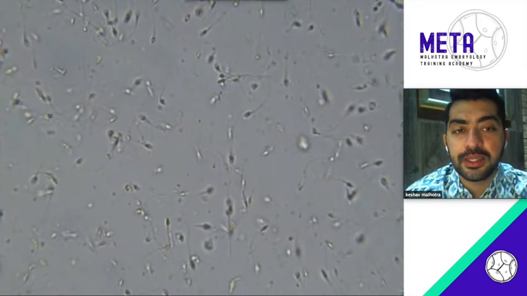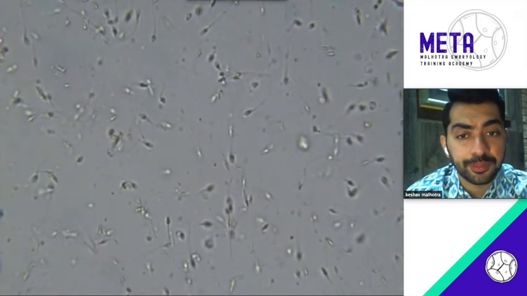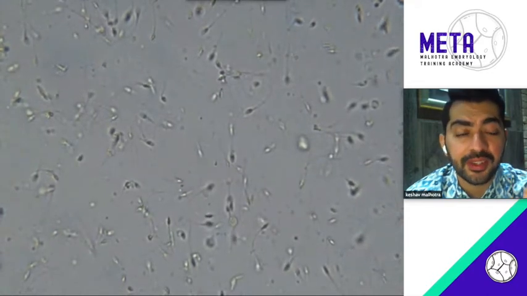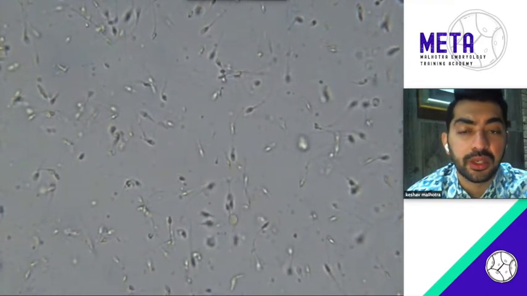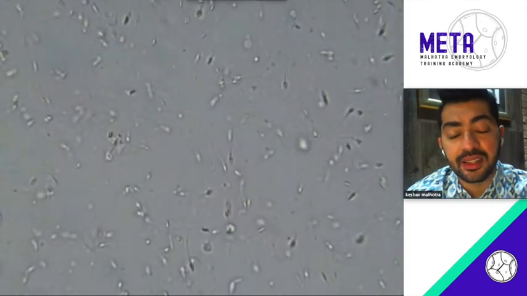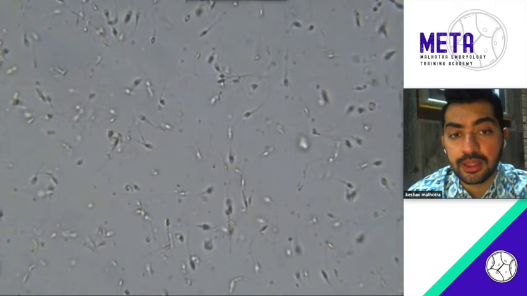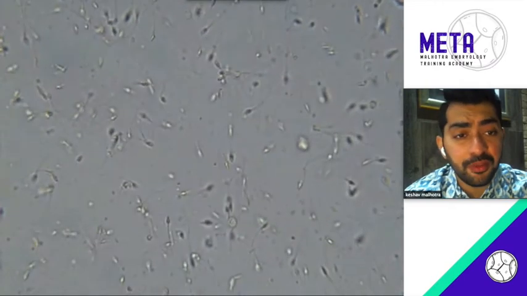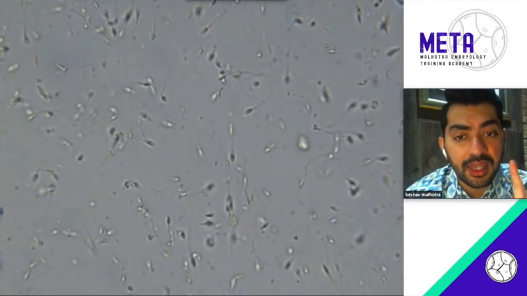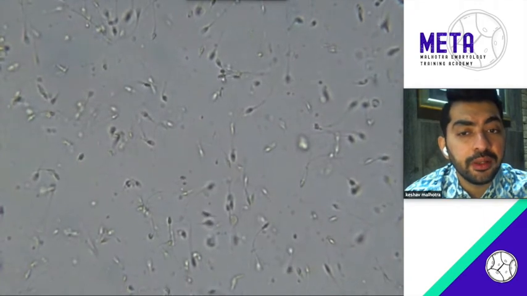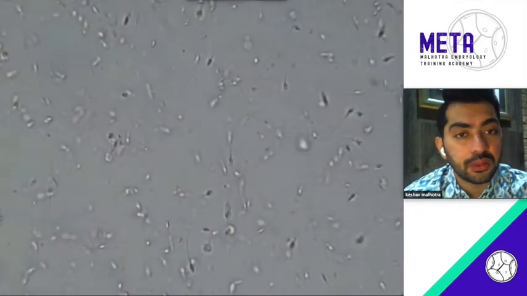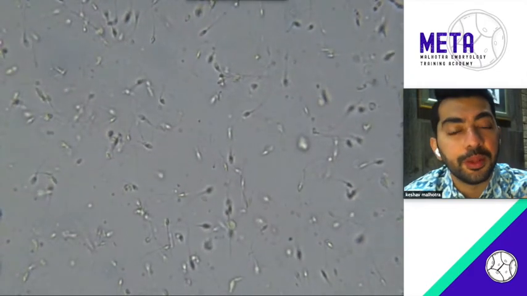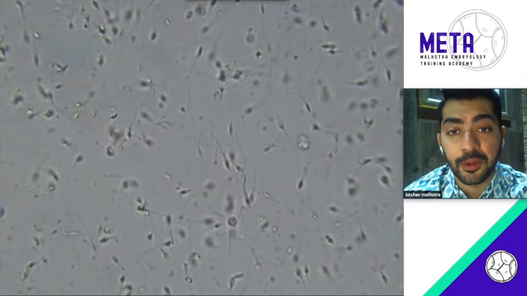This is called asthenozoospermia. Any point where the progressive sperm motility falls below 32% would be classified as asthenozoospermia. This is an extreme scenario where the motile sperms are very few in number. The rest of them, if you notice carefully, are agglutinating to each other. So one of the causes for asthenozoospermia could be agglutination or anti-sperm antibodies.